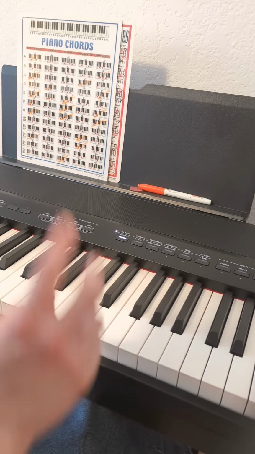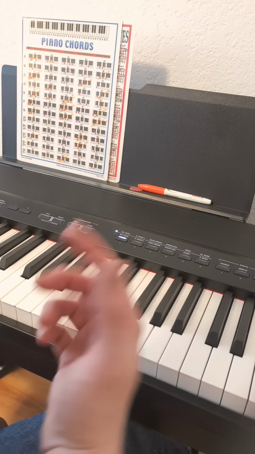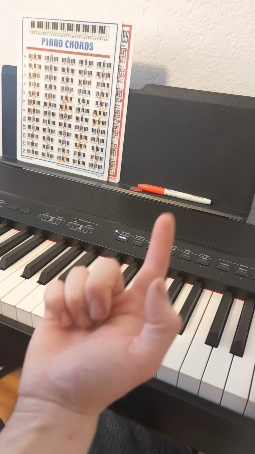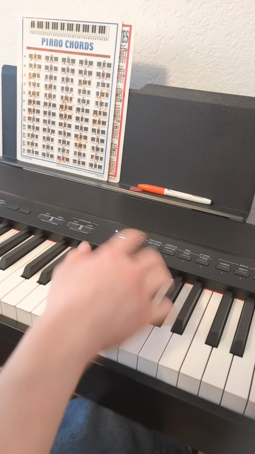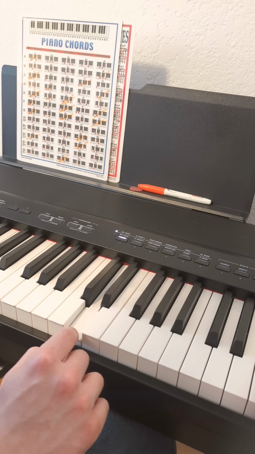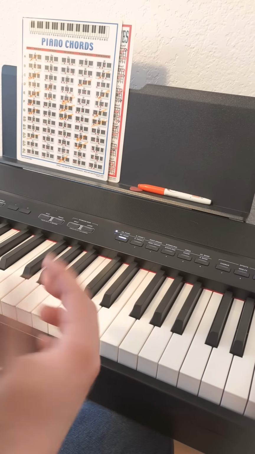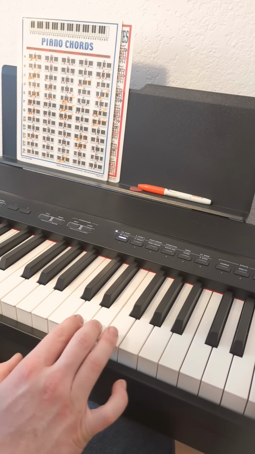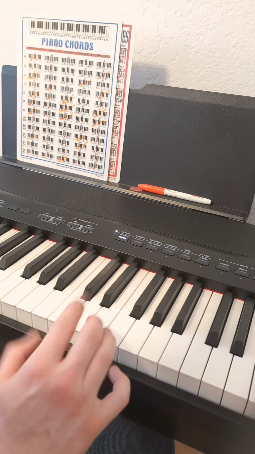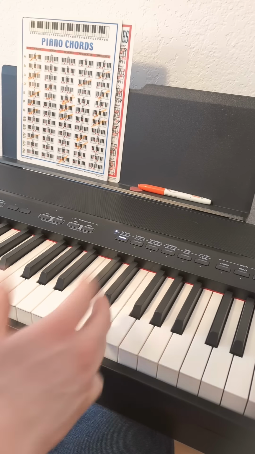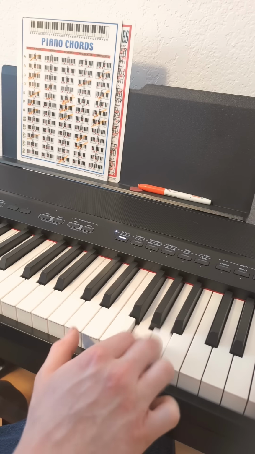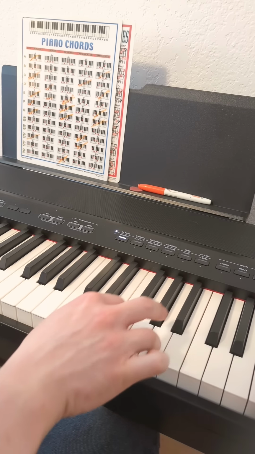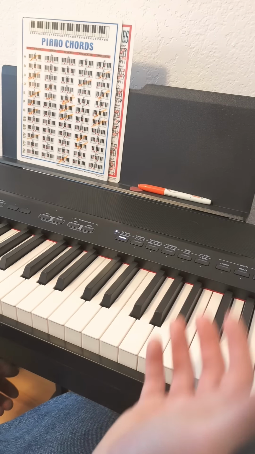Now, D might be the second interval of the scale, but we're going to treat it like the first interval because it's going to help us find our other notes. So D would become our 1. We have to find our third, so we're going to count up to our third interval from D, which is going to be F. And then from there, we just count up to our fifth, which is going to be A. We play it all together, we get a D minor chord.